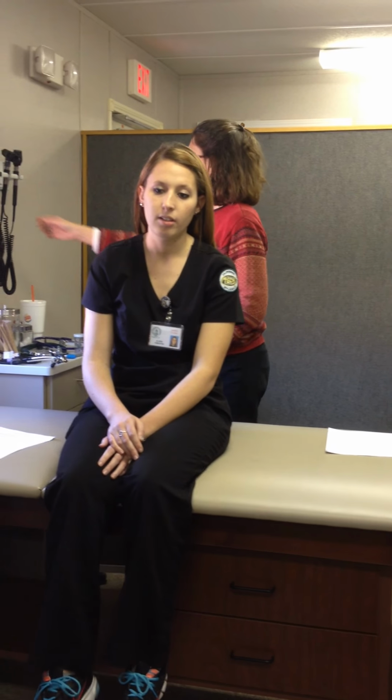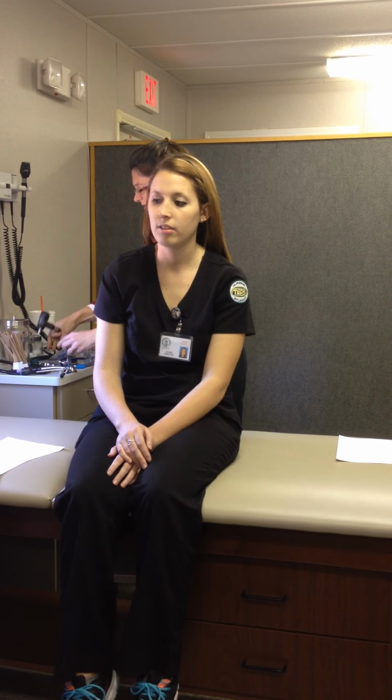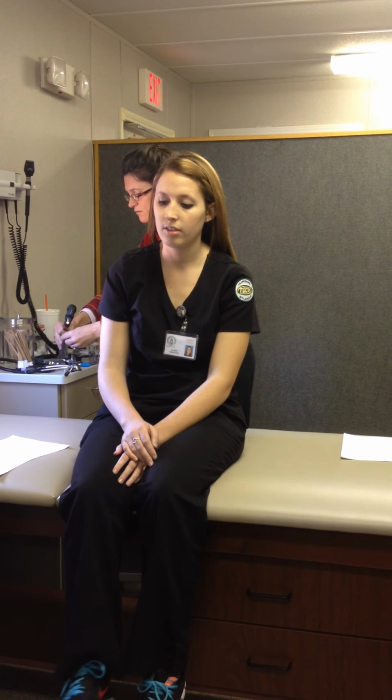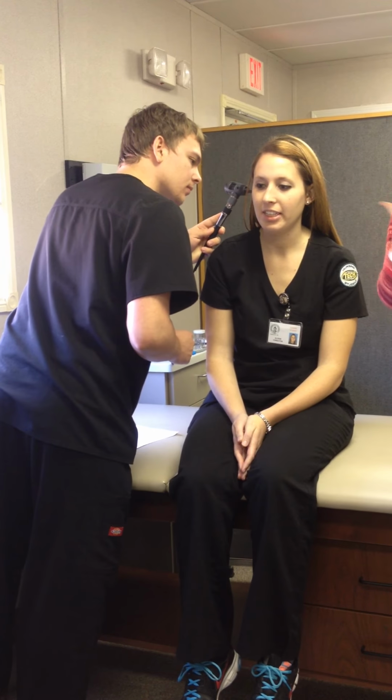Use the otoscope to inspect the auditory canal and the tympanic membrane. Again, I cannot see what you can see. So just say whether you see anything or not. Oh yeah. Okay, great tympanic. Looks awesome. I'm evaluating you on how you're holding the otoscope, whether you are pulling the ear the wrong way.